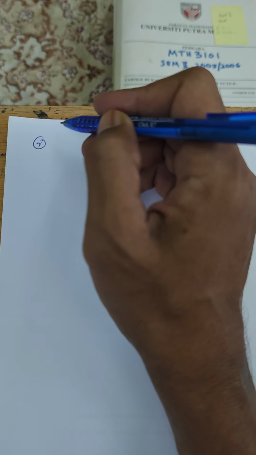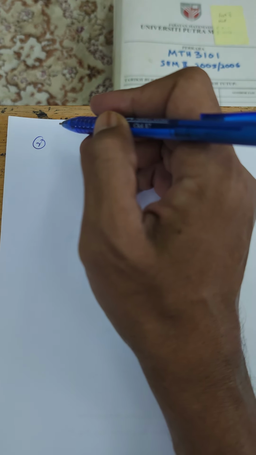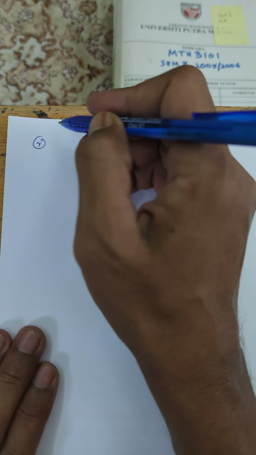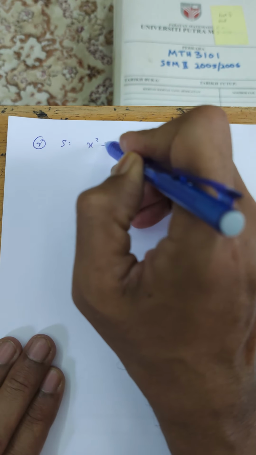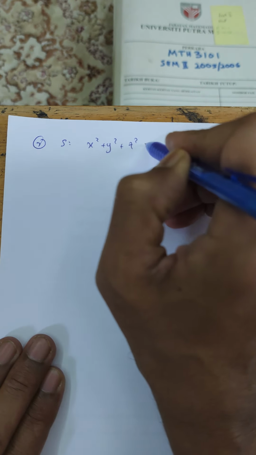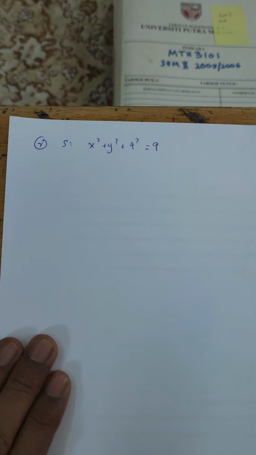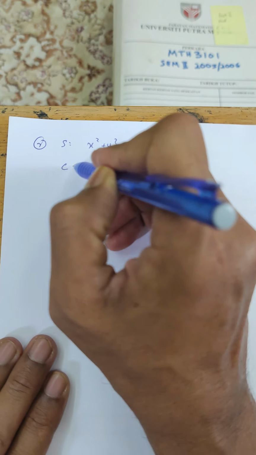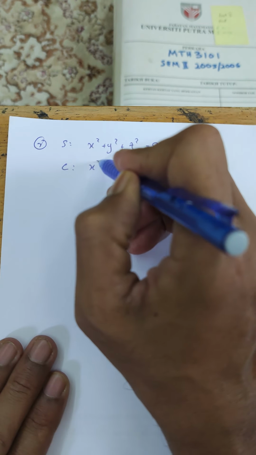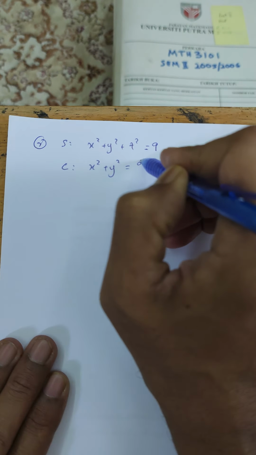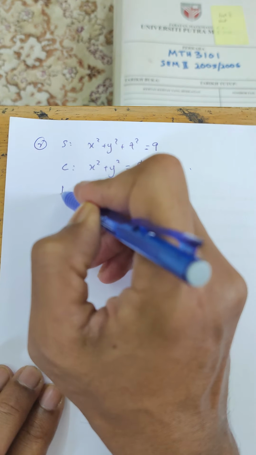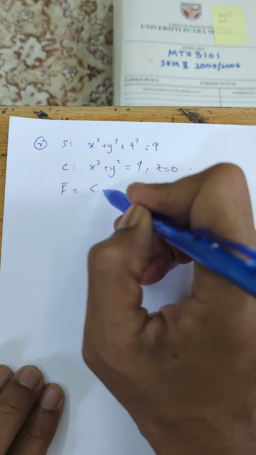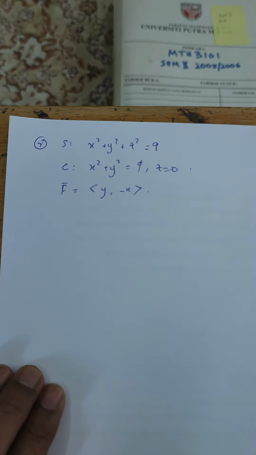Let's say I have a surface S given as x squared plus y squared plus z squared equal to 9, and our curve C is given as x squared plus y squared equal to 9 on z equal to 0, then f is y minus x.